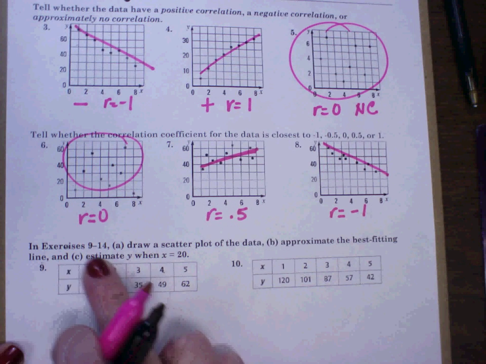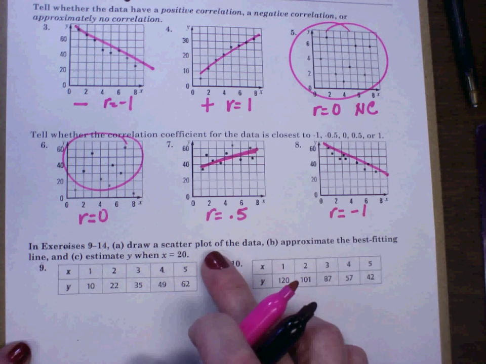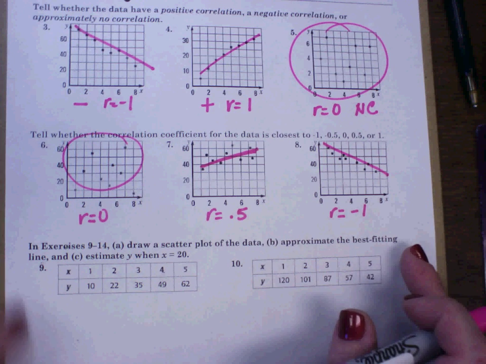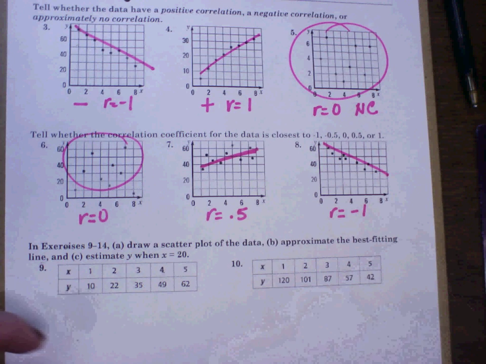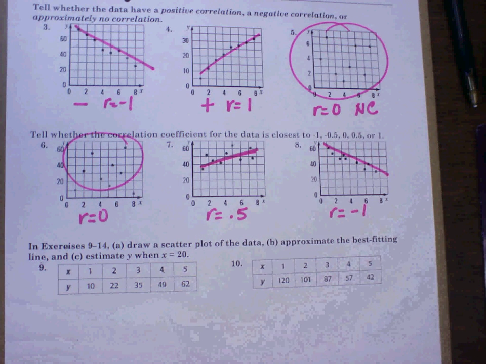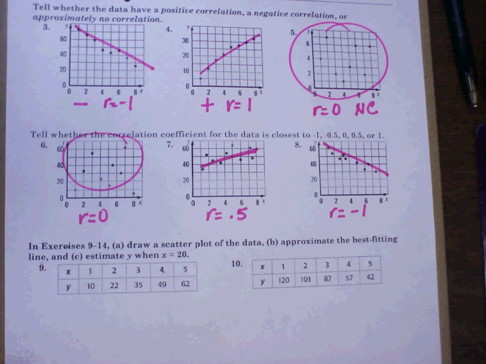What about that one? You have to make the line and then you decide, right? So what's my R over here? -1. Very good. All right.